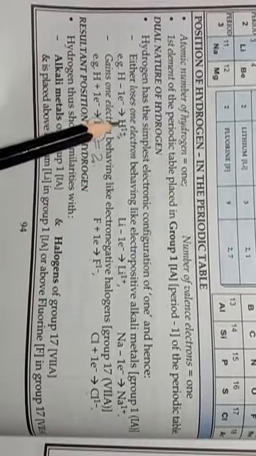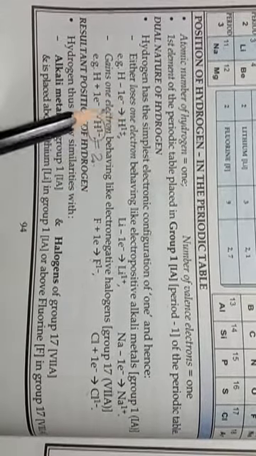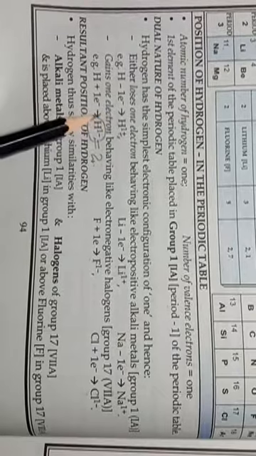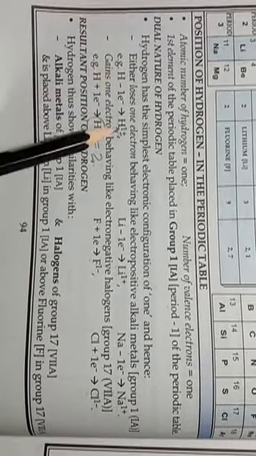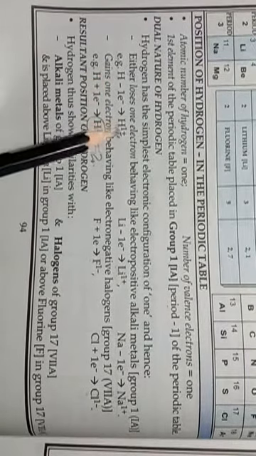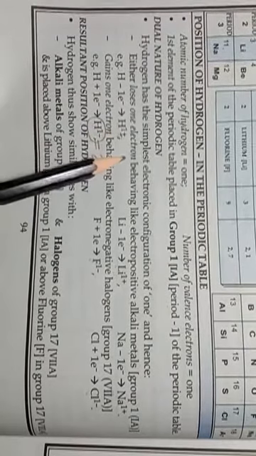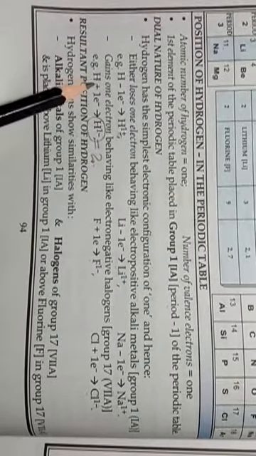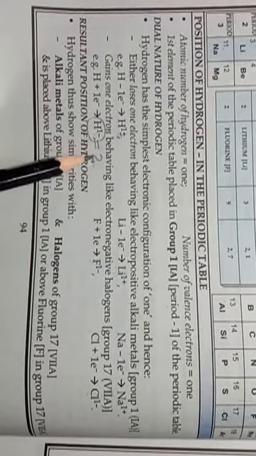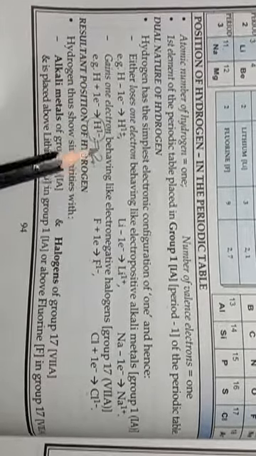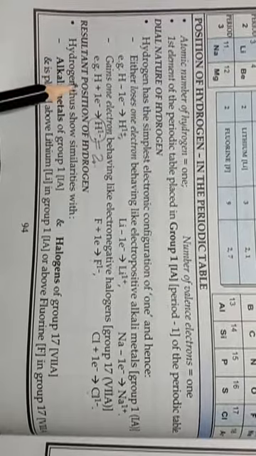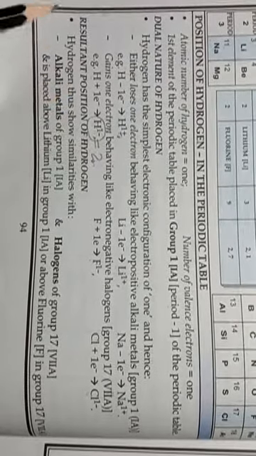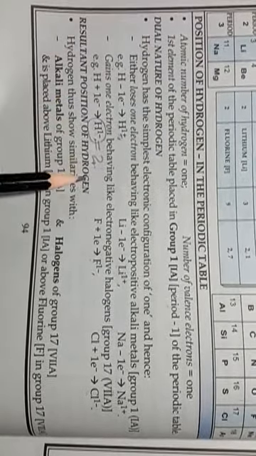As you can see here, hydrogen shows two different and opposite natures. In the first, it behaves like an electropositive element, losing one electron, and in the second, it behaves like an electronegative element, gaining one electron.